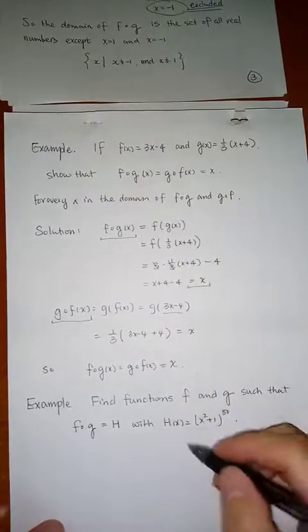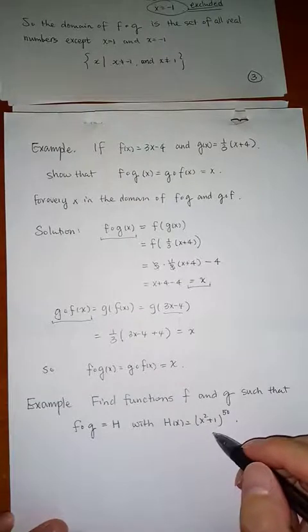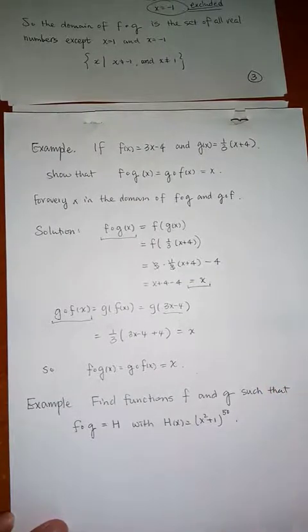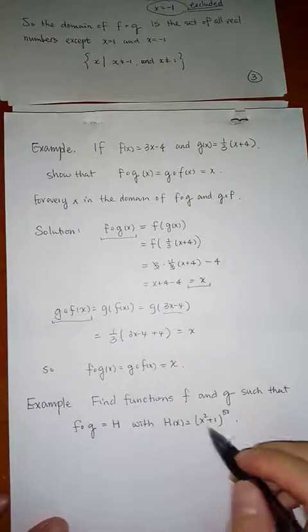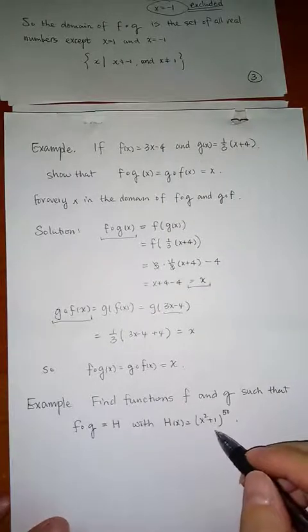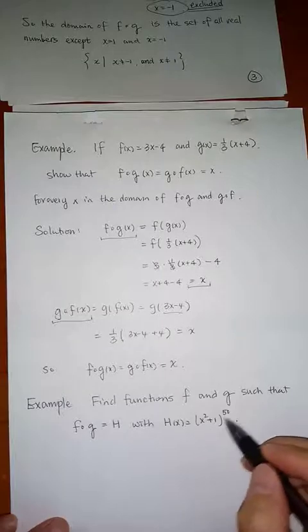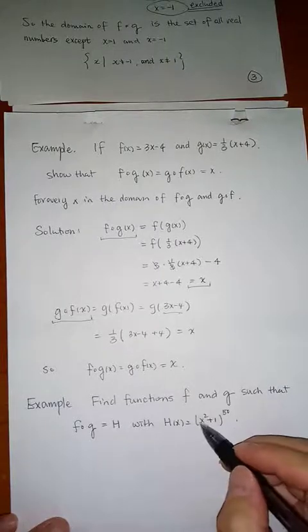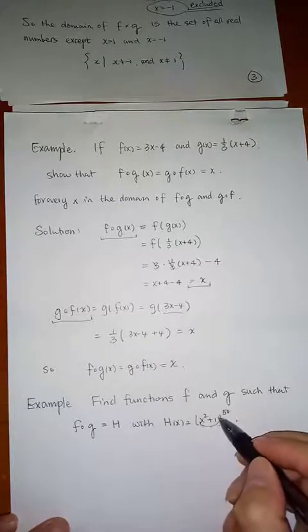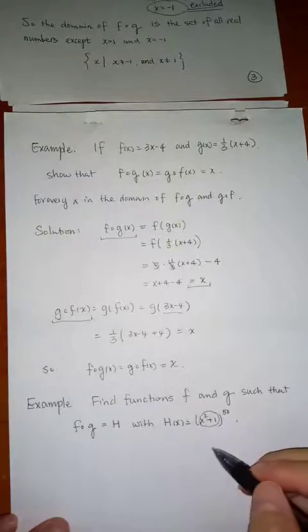So this is a very complex function. You have the quadratic polynomial, and then you take the 50th power. So how do we decompose it? We actually follow the order of the operations. When we do this, our first job is to compute x squared plus 1.